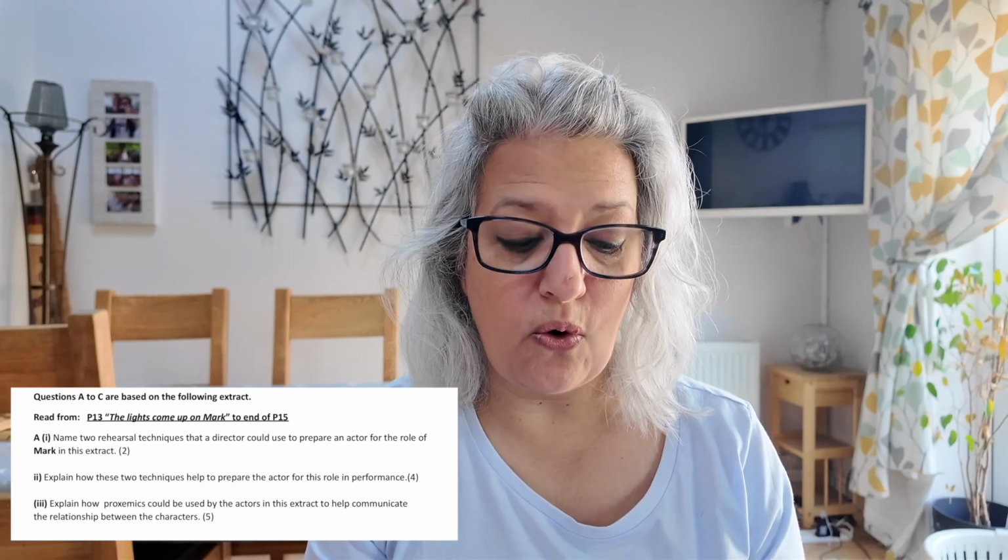So I might say something along the lines of, with hot seating, this gives the actor a way of understanding how the character would speak. So that's my first point. They would then know to use, for Mark in this extract, a harsh tone of voice with a high pitch. Okay, so that's going to be my second one.